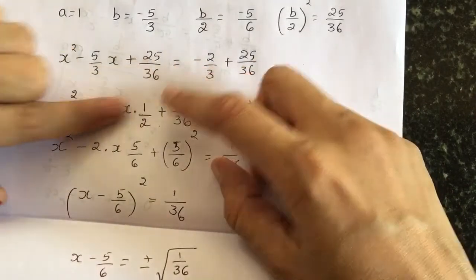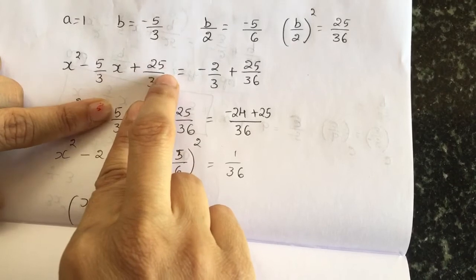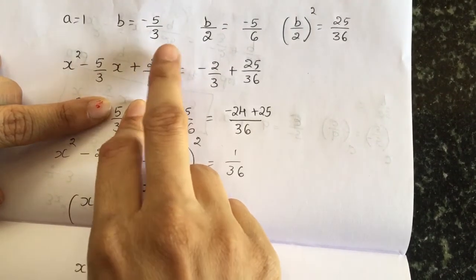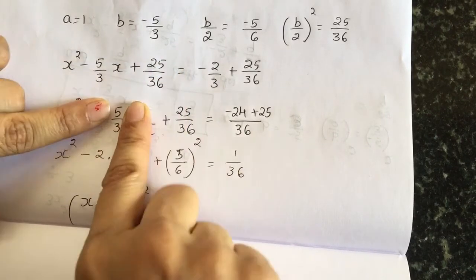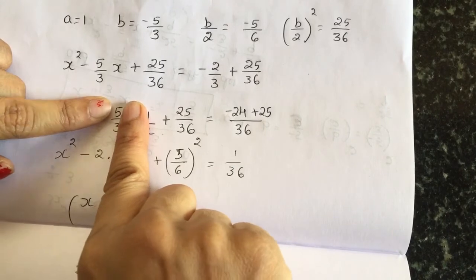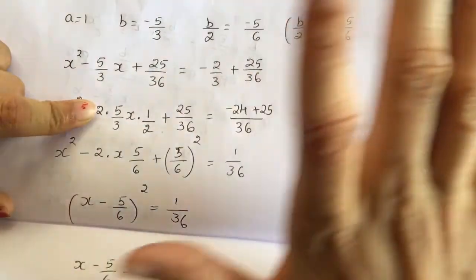First, before doing this, you just look at this number. It's a perfect square number, so it must be 5 by 6. But I have here 5 by 3. So to make it 2ab, what do I have to do? That you have to think.